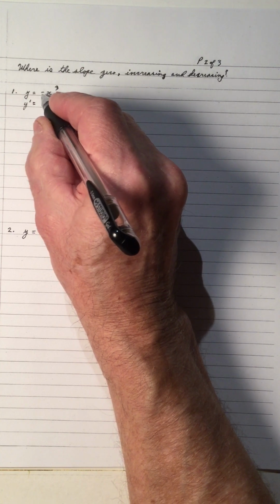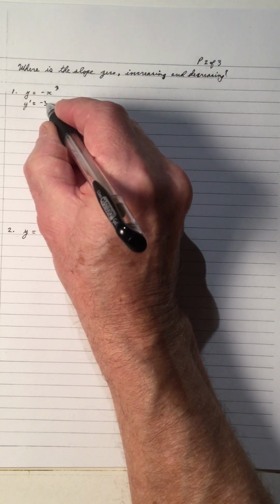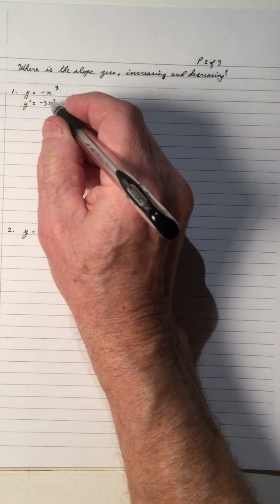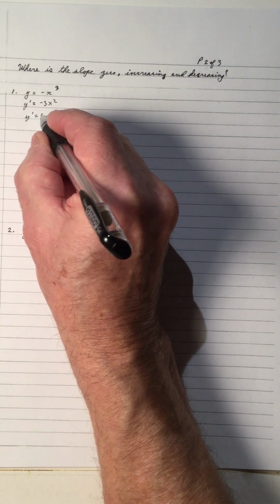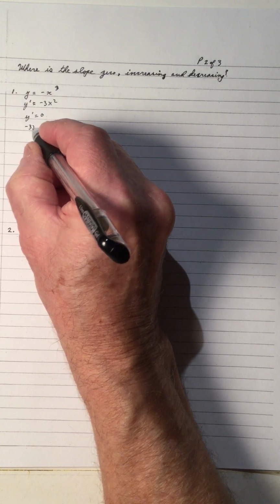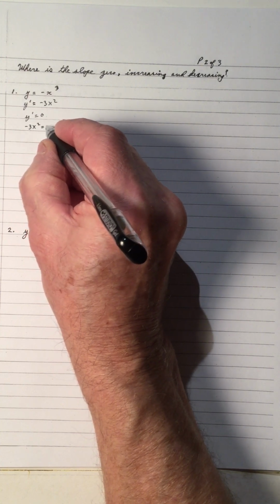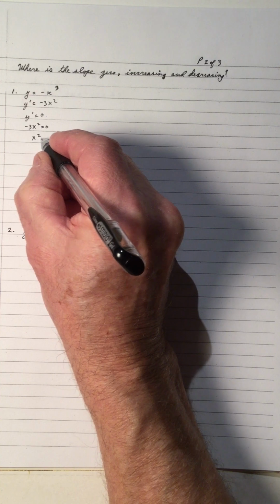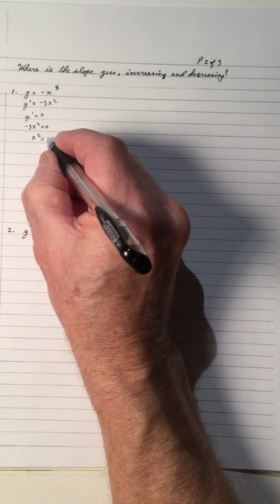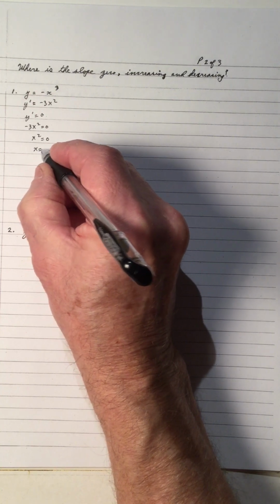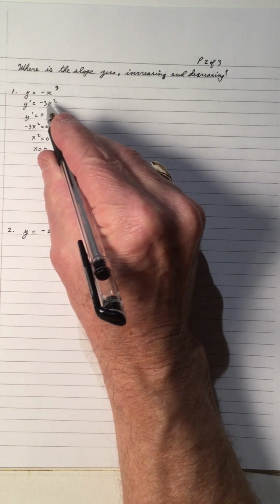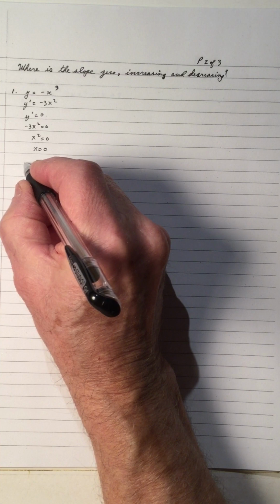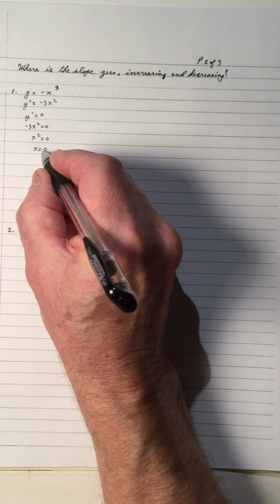So the derivative is negative 3x squared. So if we let y prime equal 0, that means negative 3x squared equals 0. x squared is equal to 0 dividing by negative 3. That means x is equal to 0. So the slope of this cubic is 0 where x is 0.